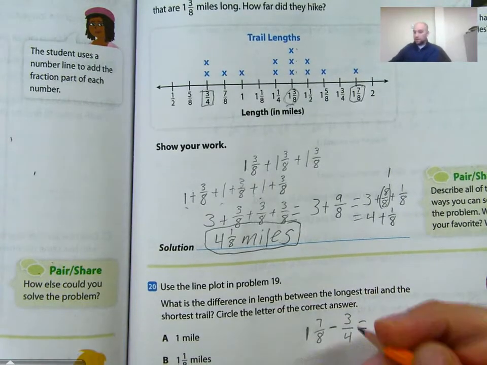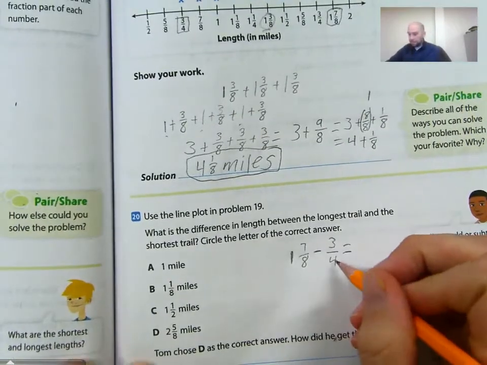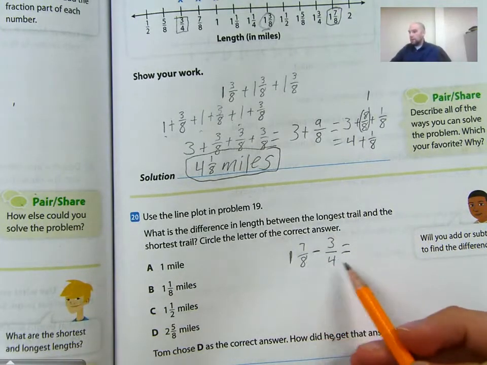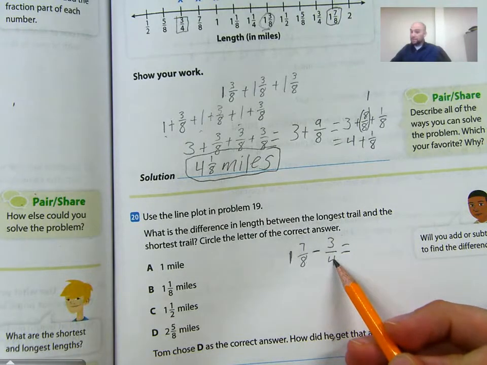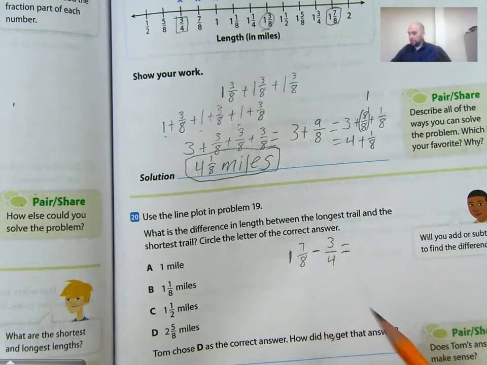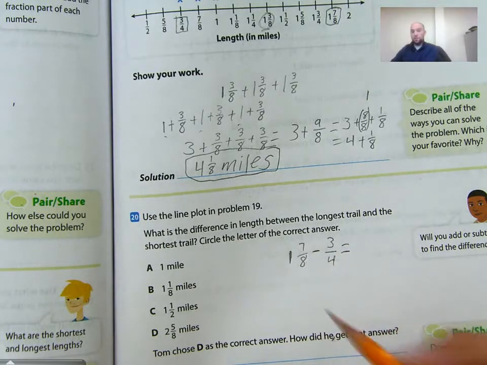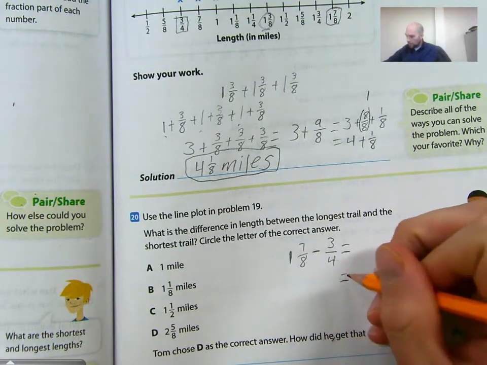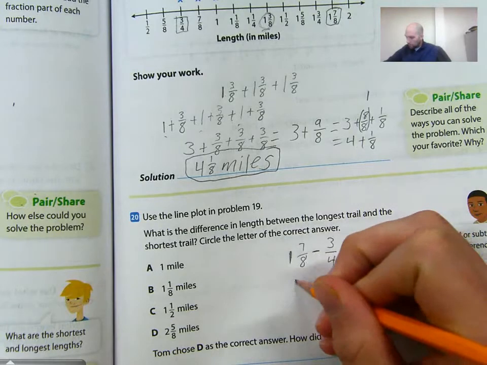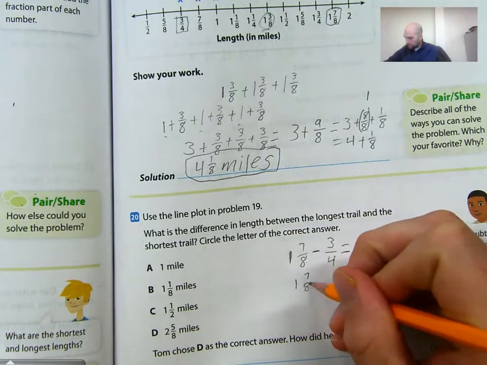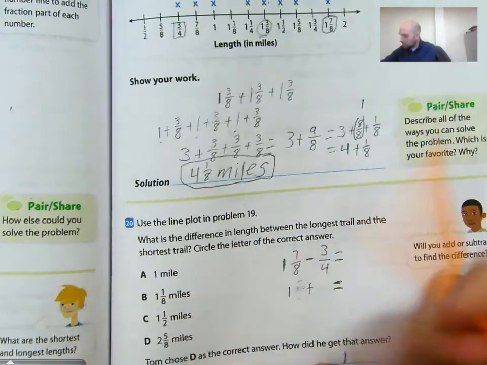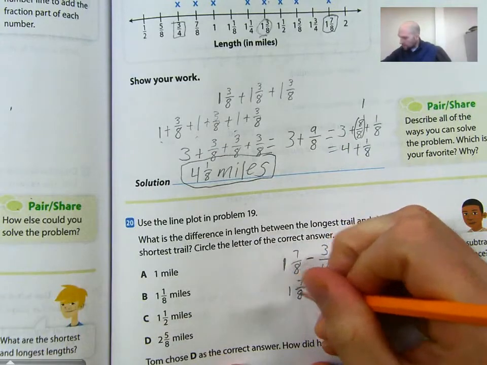So our denominators here are not the same, and we need to find a way to make them the same. I know I can make fourths into eighths by doubling it. So if I double my denominator, I can double my numerator, and I can find out what the equivalent fraction is in eighths. So I can also look at this as 1 7/8 minus, a little neater, 1 7/8.